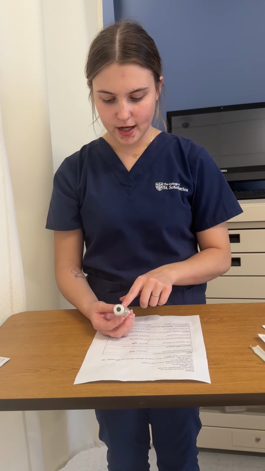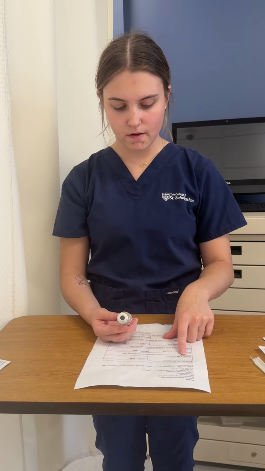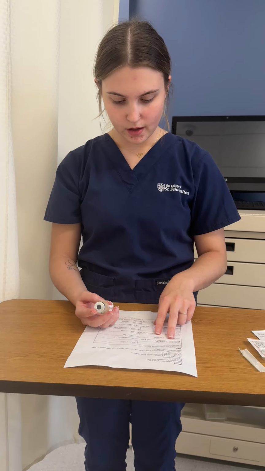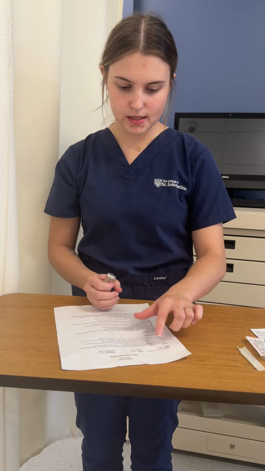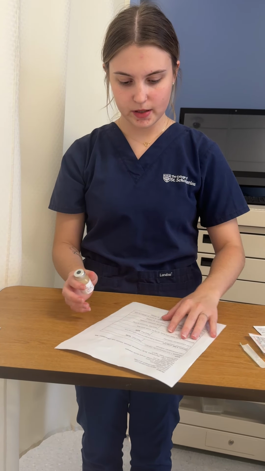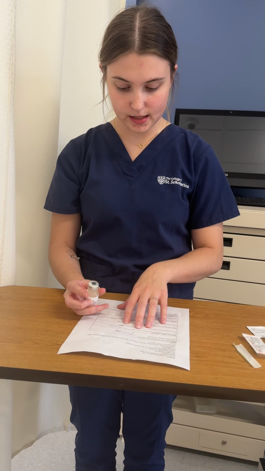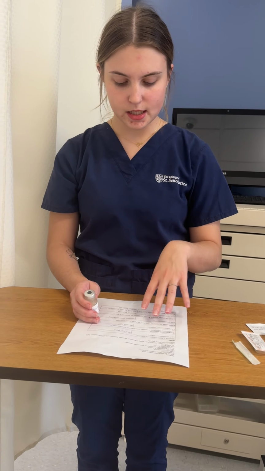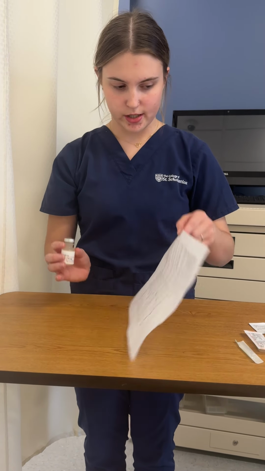So we have heparin. This is to prevent blood clots. We have 5,000 units per 1 milliliter. It is for Sam Johnson. This will be administered subcutaneously, and it is due now since it was last administered yesterday.